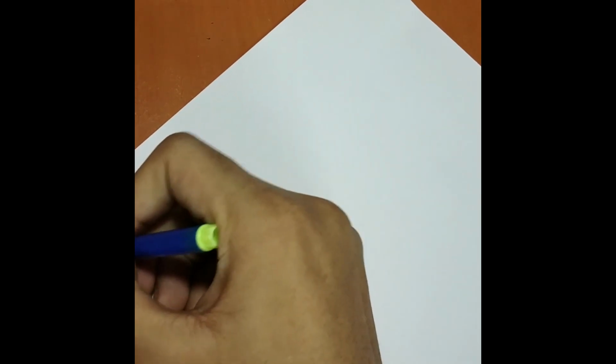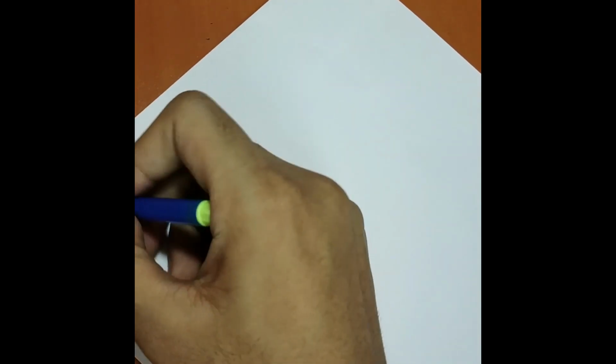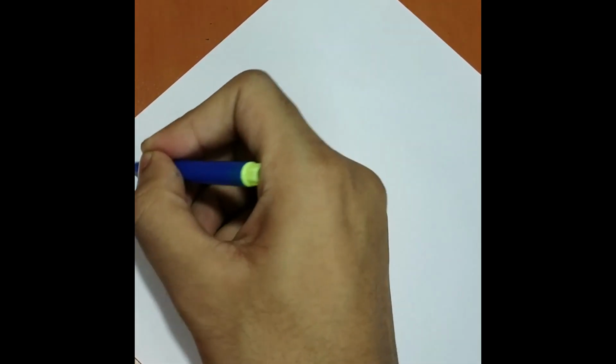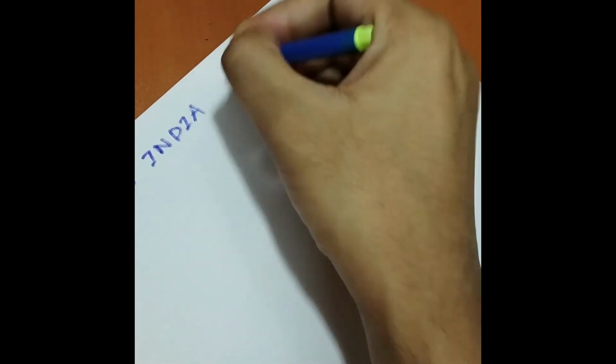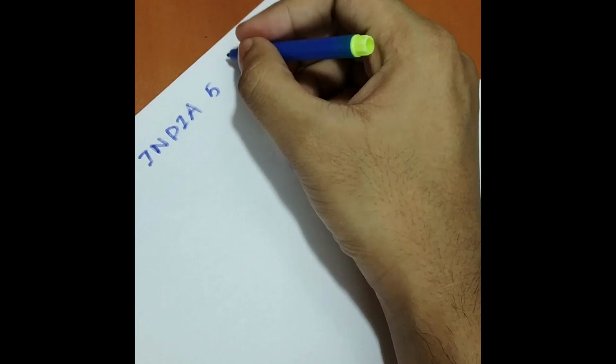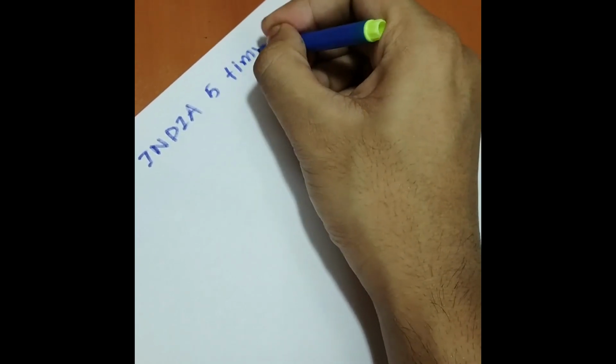Like how should we prepare the code? First method, like let me write the question. Print India 5 times. That's the code.